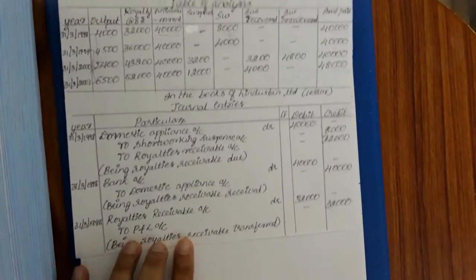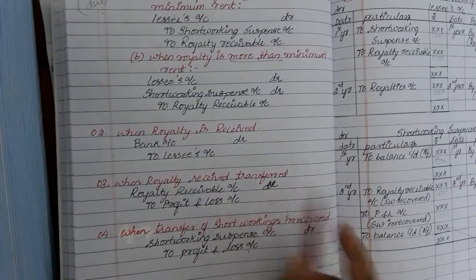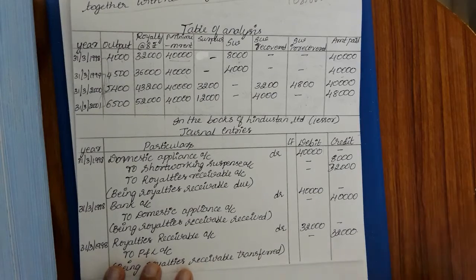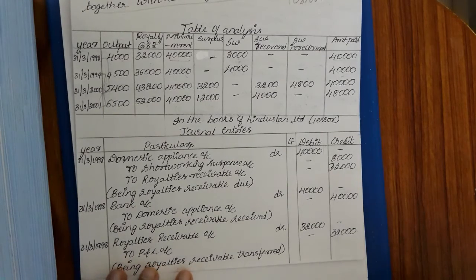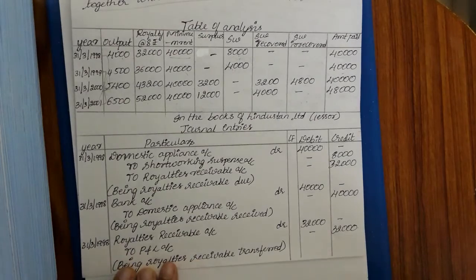So what is the next entry here? The next entry is when royalty received is transferred, for transferring the royalty received to the P&L account. What is the entry for that? Royalty receivable account debtor to profit and loss account. So what is the exact royalty you received?